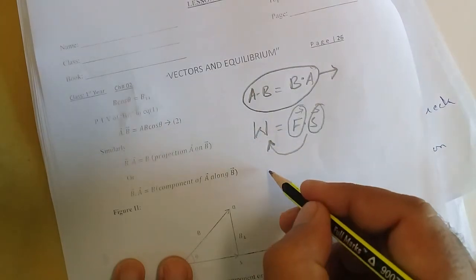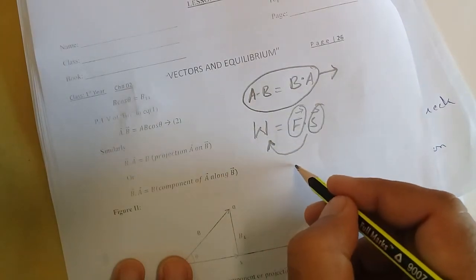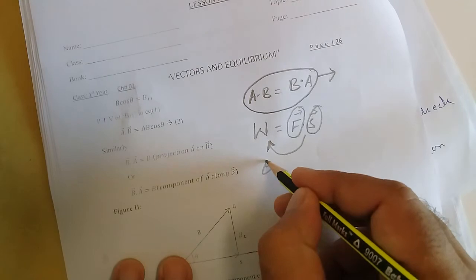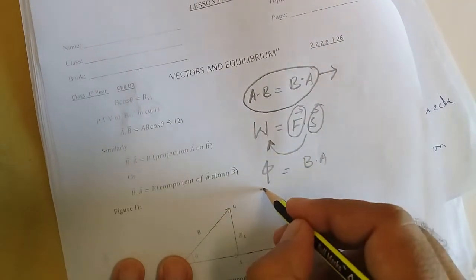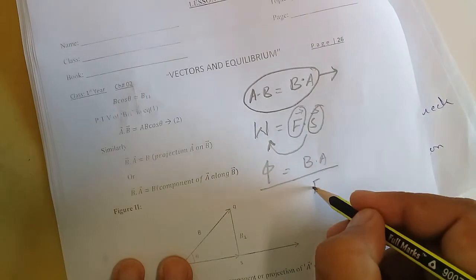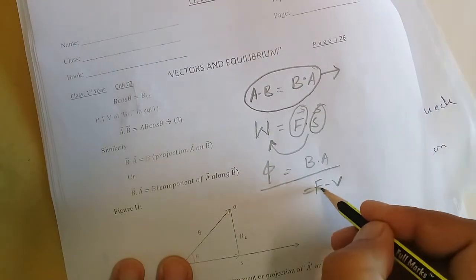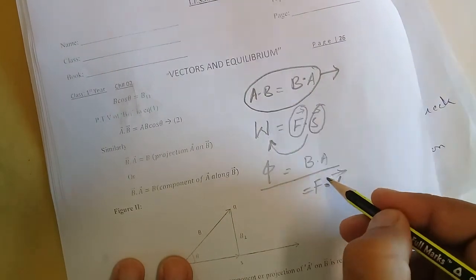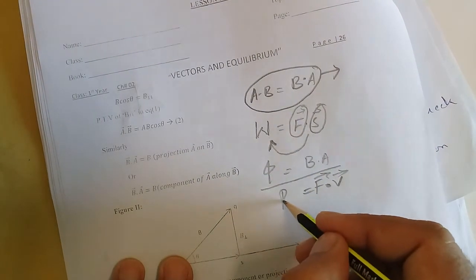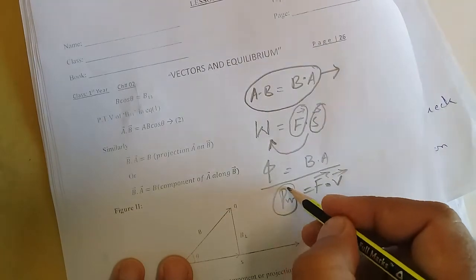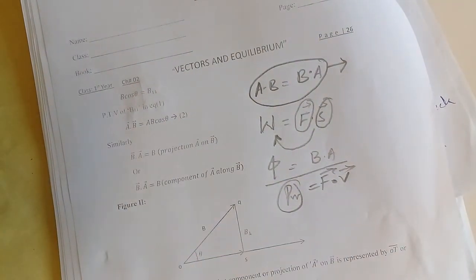Another example is magnetic field B dot A. Magnetic flux is equal to B dot A. There is another example, F dot V: force dot velocity is equal to power. Power is a scalar quantity. All these are examples of scalar product.